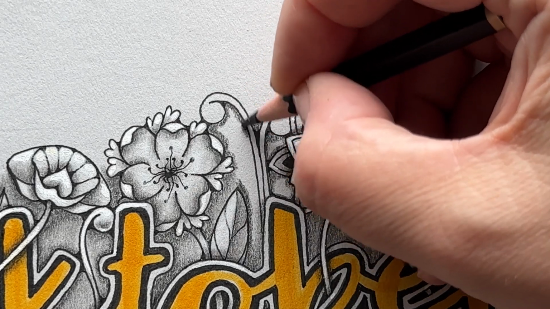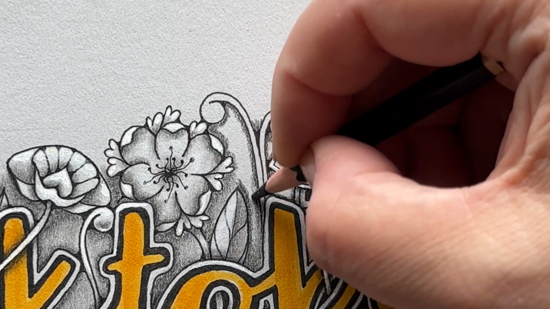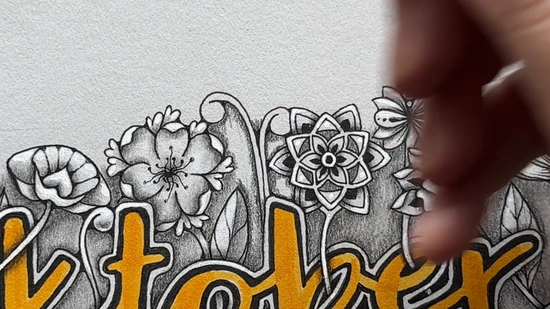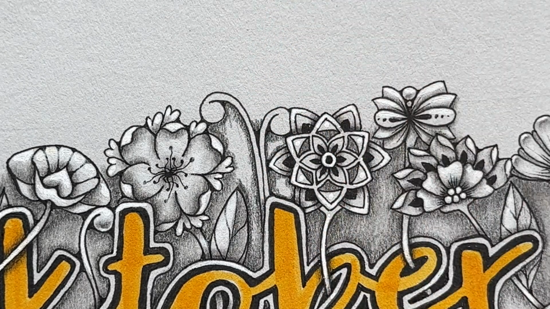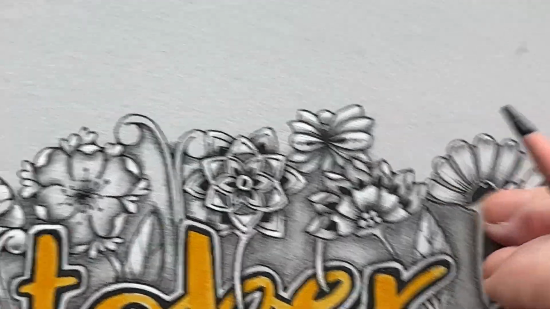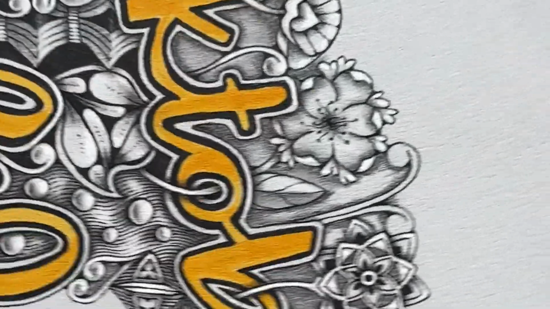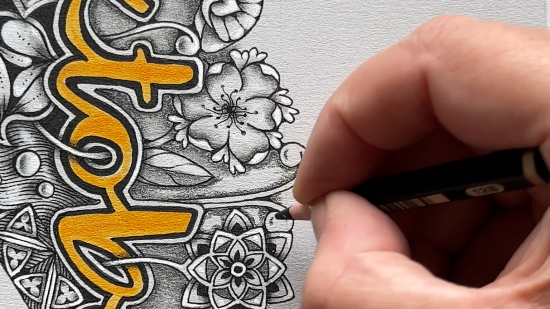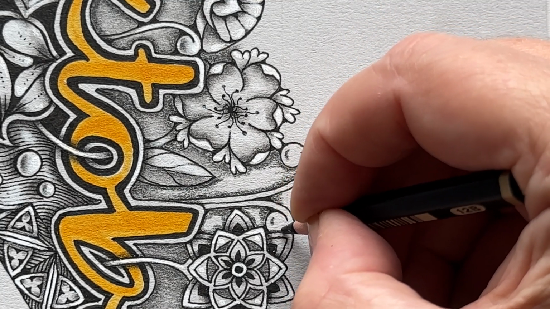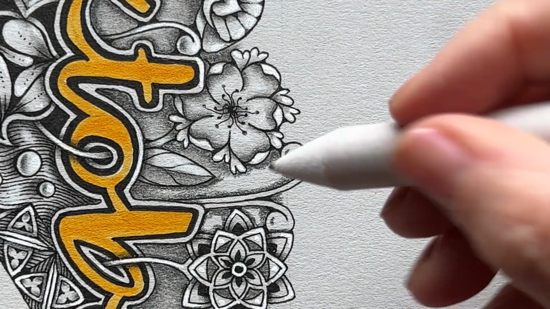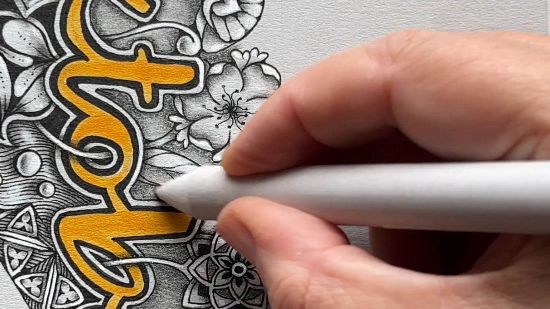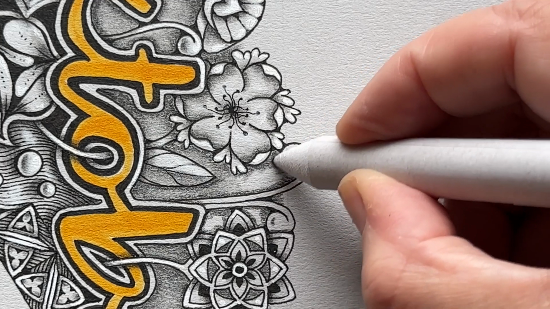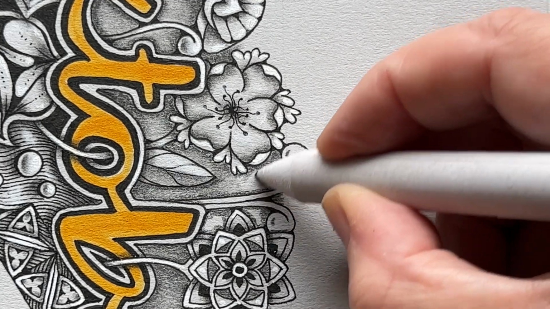Now, while I'm adding these graphite traces that will be blended later, I'm kind of moving my hand across the part that's already shaded and highlighted on the right side. And if you want to preserve it, you can use a piece of paper or laminated paper or something like that and put it below your hand to avoid smudging.